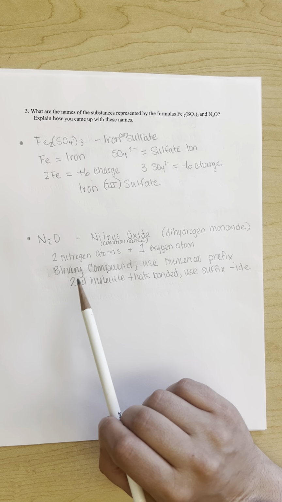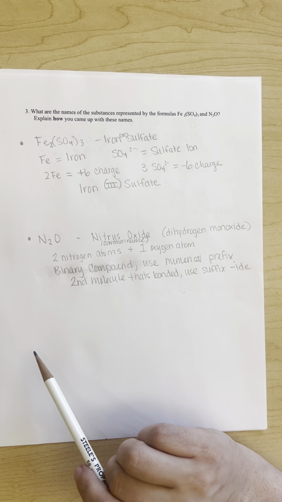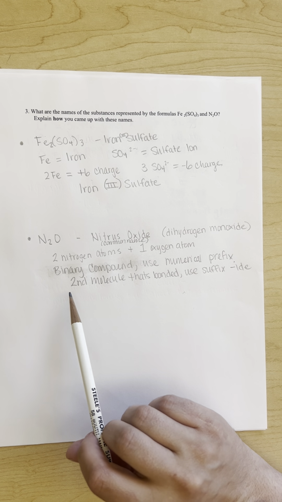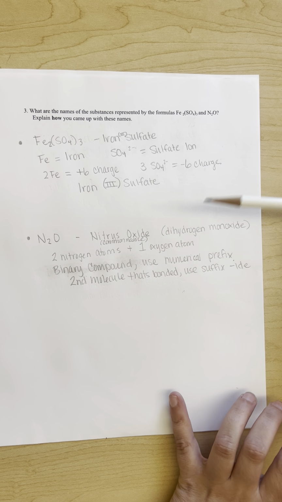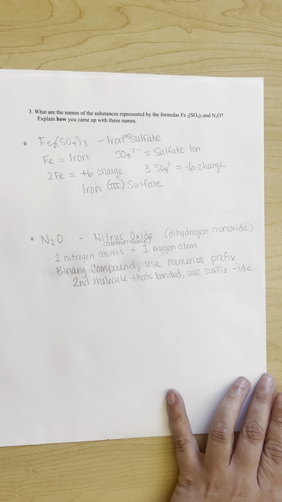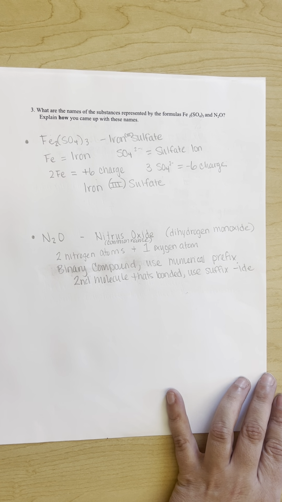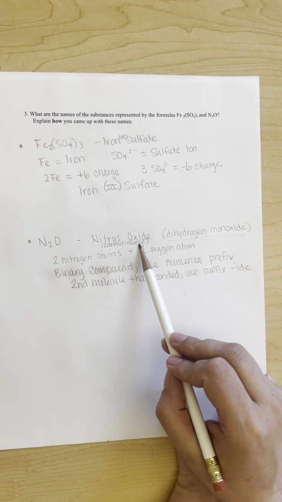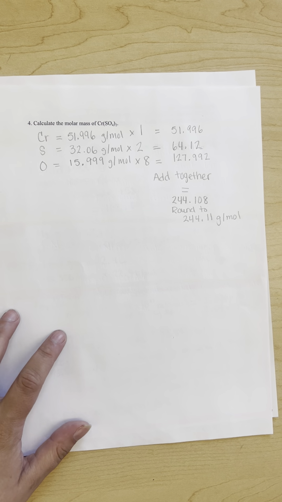And then down here for the nitrous oxide or dihydrogen monoxide, the reason we named it this is because we have 2 nitrogen atoms, 1 oxygen atom. We have a binary compound, so we use numerical prefixes. And just to note that the second molecule that's bonded uses the suffix "ide," which I referenced in the previous problem. And so this is its chemical name, and then this is its common name. This is what we know it by. Move on to number 4.